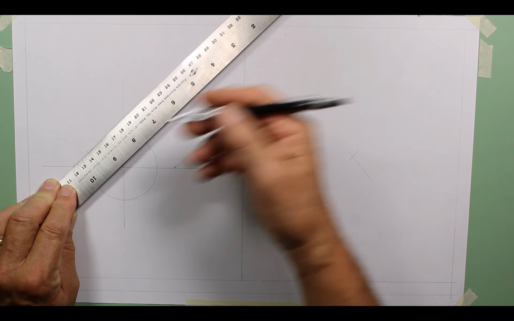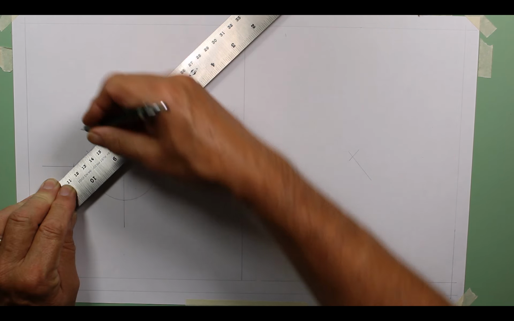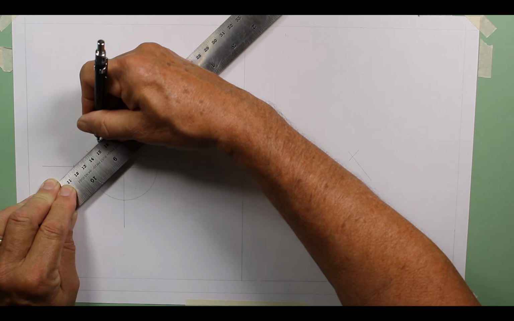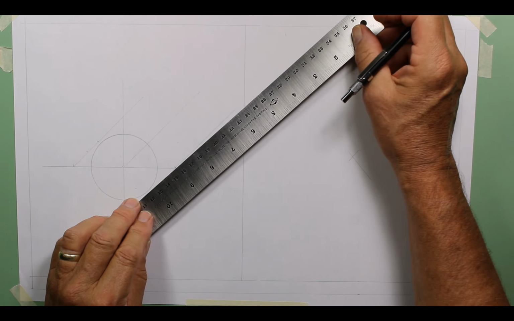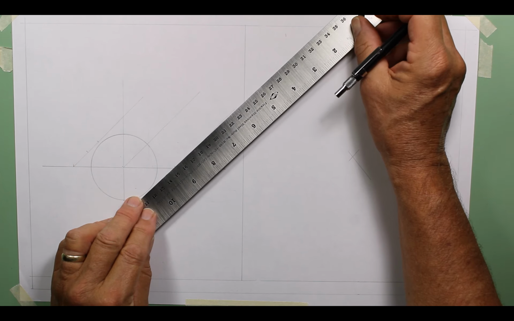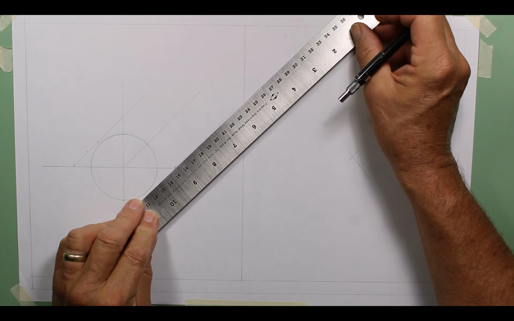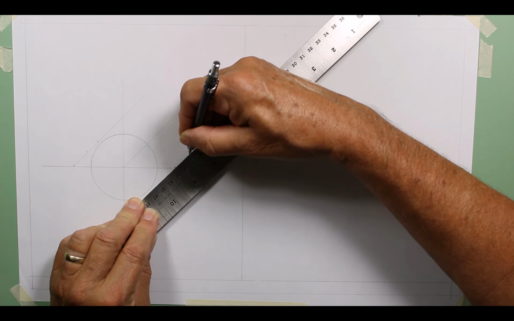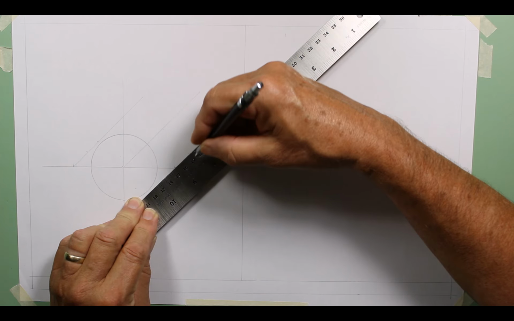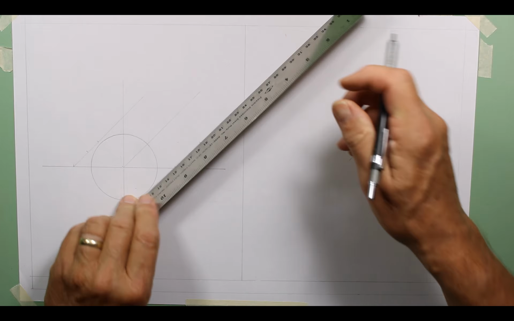And I could go ahead and put my mark at 33 also. Do this on both sides, so 19 and 33.